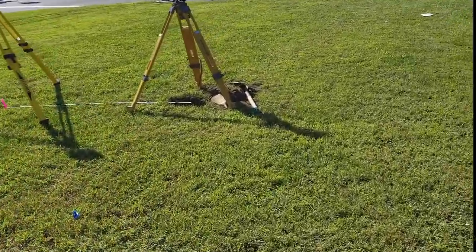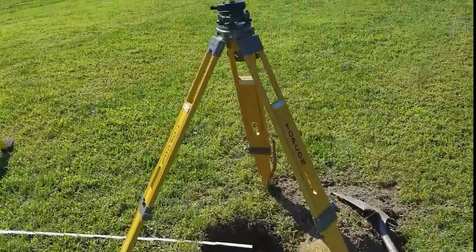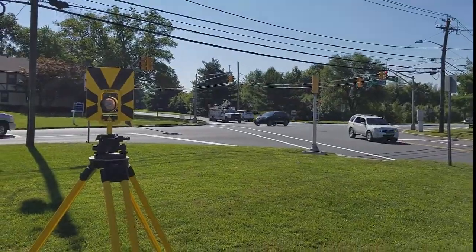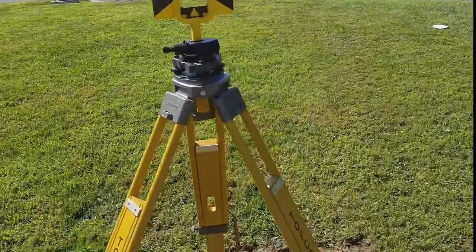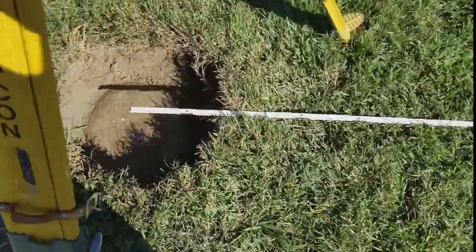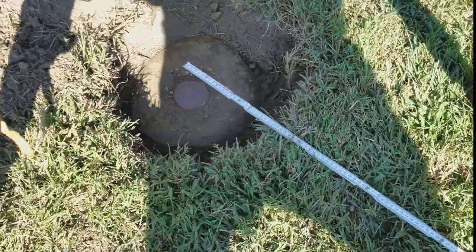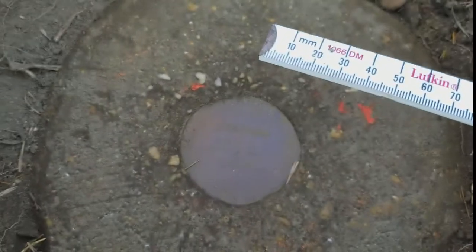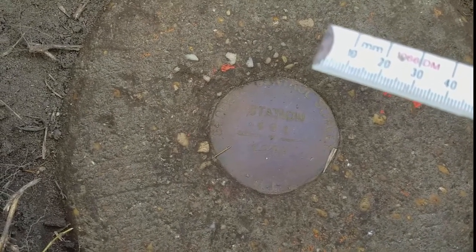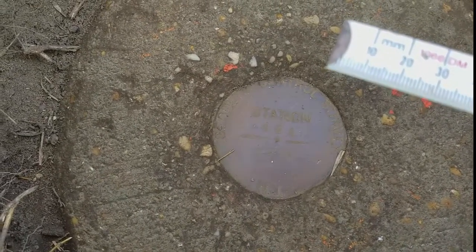So let's look at the setup I have. I've got two targets. These two targets are the same size, actual same make and model targets. And I've dug up this geodetic monument. It's called, let's zoom in on here. I'm too close. You can see that it's 4G1, set in 1999 by the New Jersey Geodetic Control Survey.